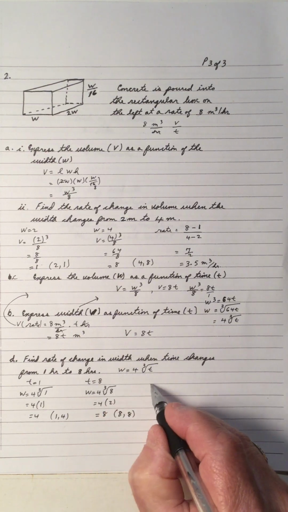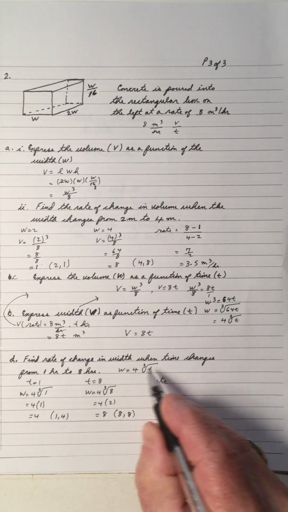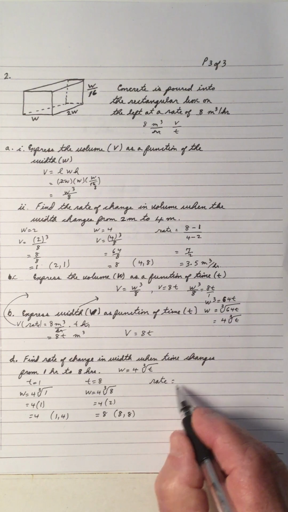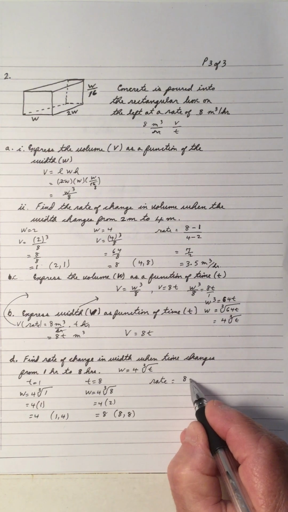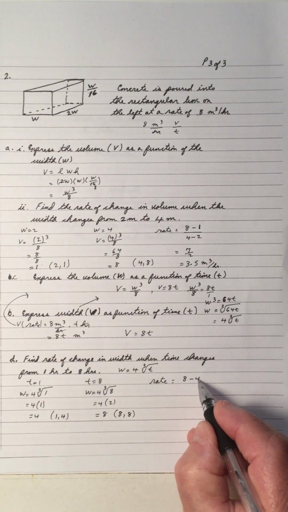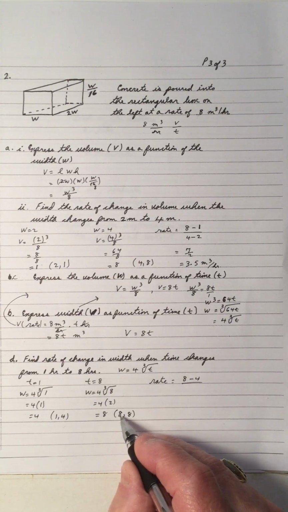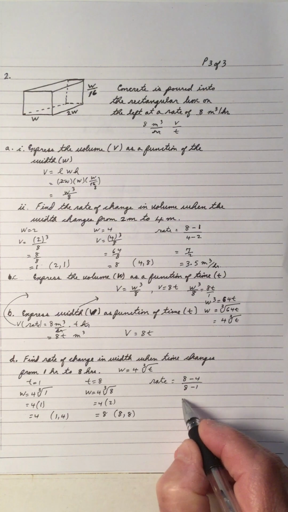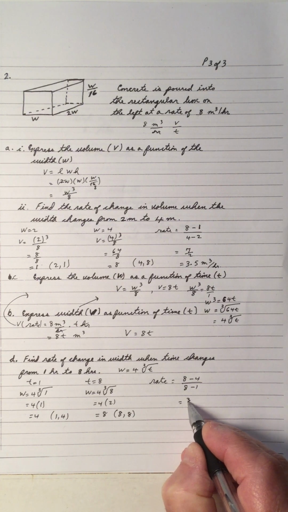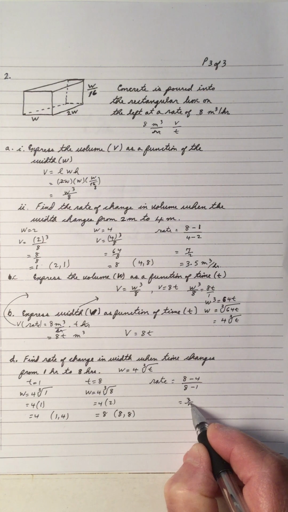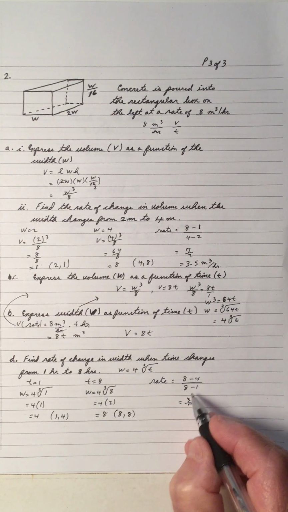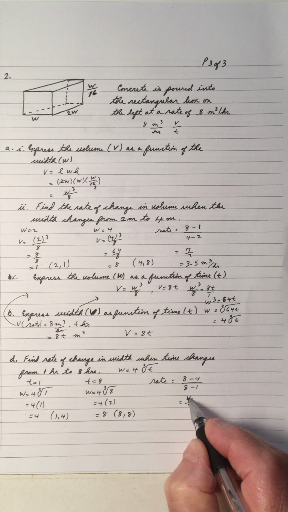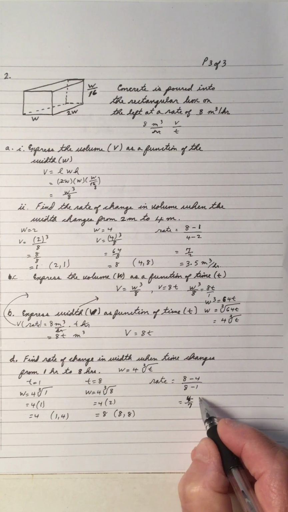And so the rate of change of the width in terms of time is y2, 8, subtract y1, which is 4, divided by 8 hours, subtract 1 hour. So that's 8 minus 4 is 4, over 8 minus 1, which is 7.